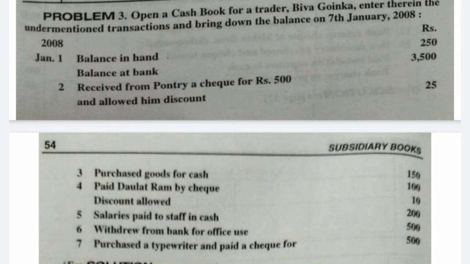And here they are not asking to prepare the ledger accounts. Okay, if they had asked to prepare the ledger accounts, we would have taken the bank ledger account separately, but here they are not asking anything about ledger accounts. They have asked for a cash book, open a cash book, so it is a 3-column cash book. Okay, like this you need to understand. So balance in hand, that is cash balance 250, balance at bank 3500, and the discount column is mandatory.